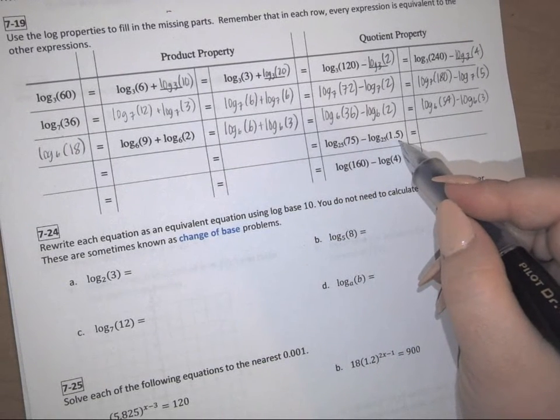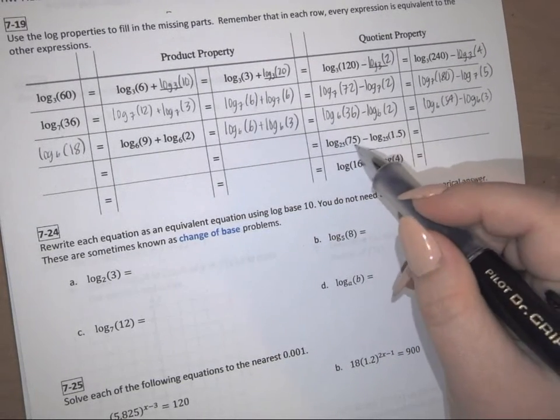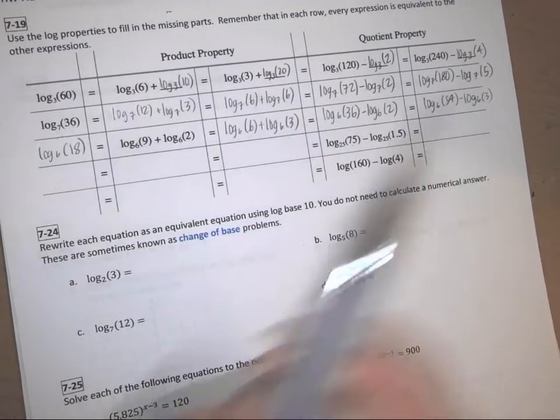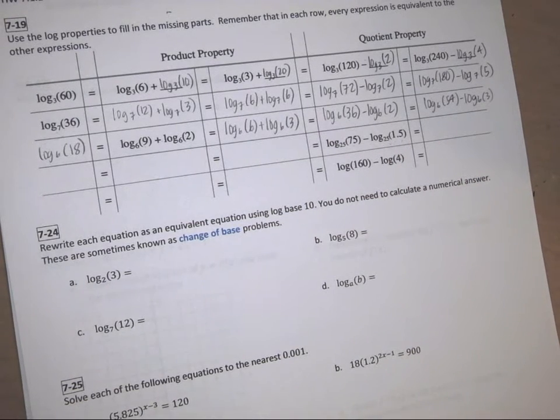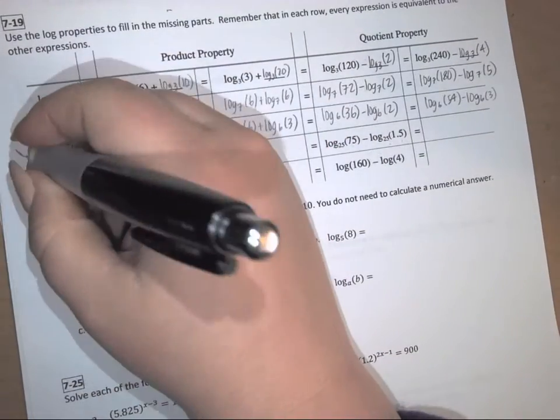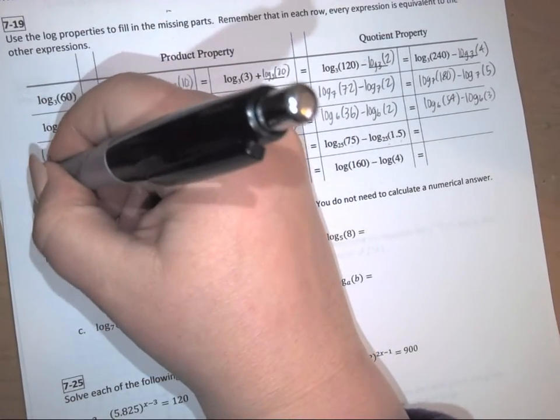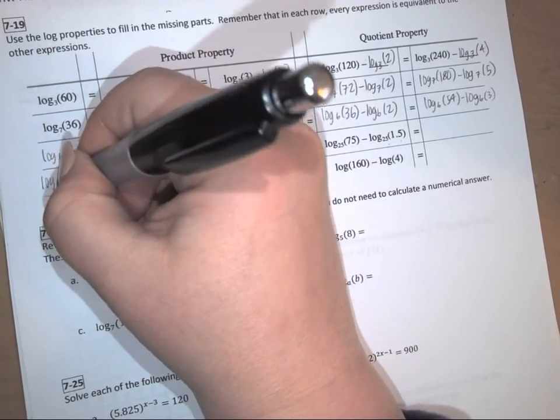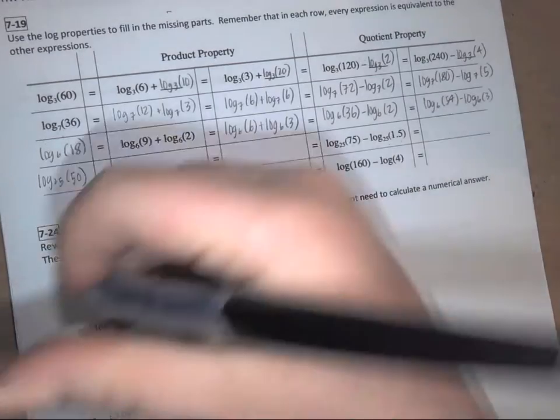Okay, look at this one. Log base 25 of 75 minus log base 25 of 1.5. So remember, then it's the log of that quotient. So 75 divided by 1.5 is 50. So log base 25 of 50. And then you just need to come up with new ones.